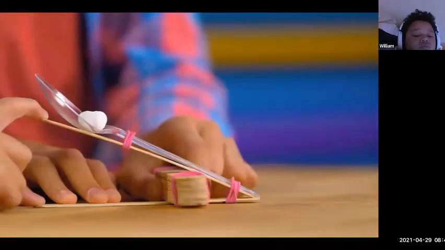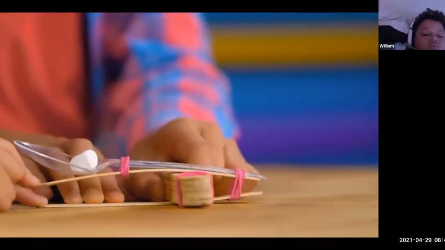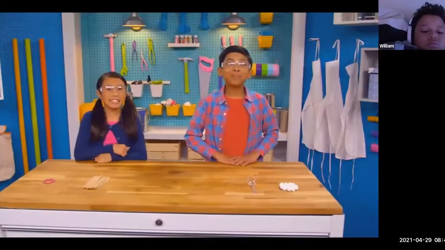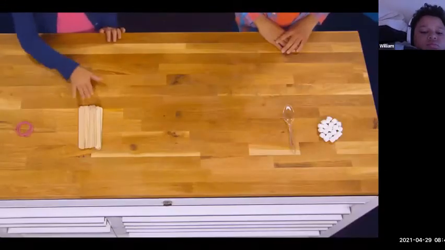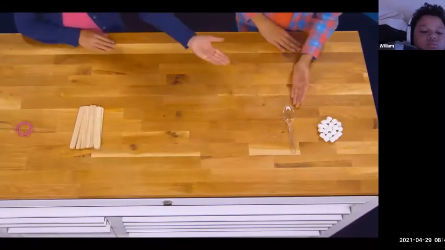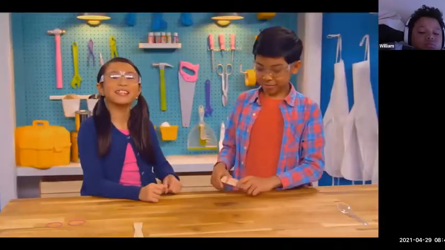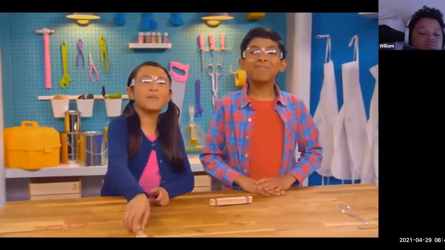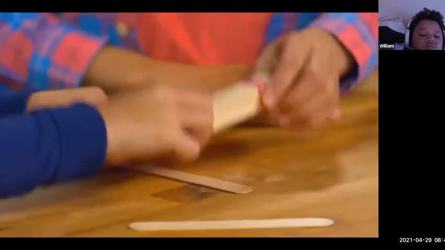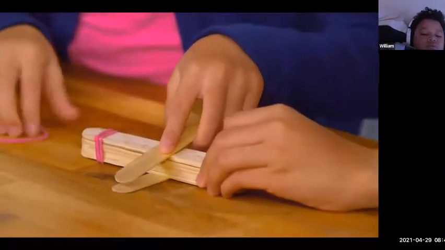Today, we're going to make a catapult that can launch mini marshmallows. You're going to need some rubber bands, popsicle sticks, a plastic spoon, and mini marshmallows. First, stack 12 of the popsicle sticks and rubber band them together. Next, put one popsicle stick underneath the stack and the other one on top.